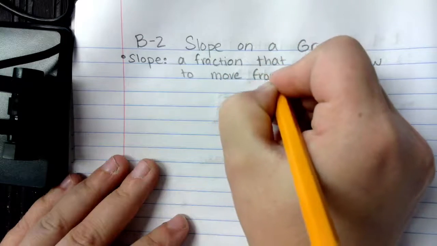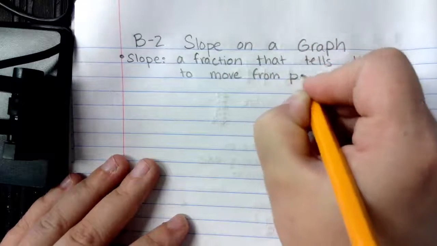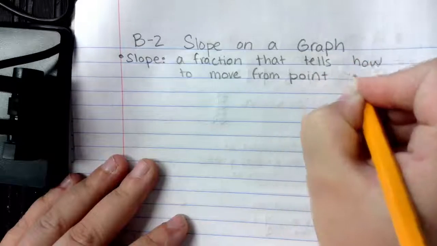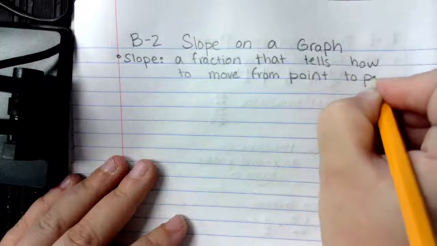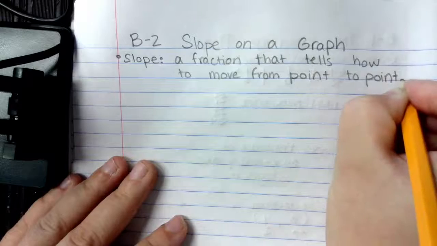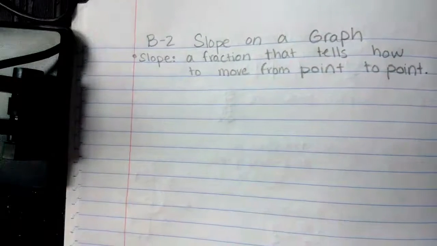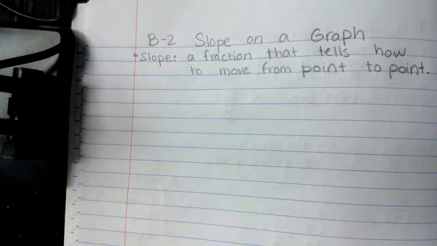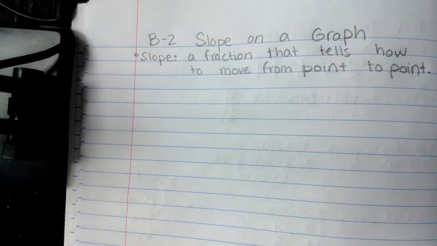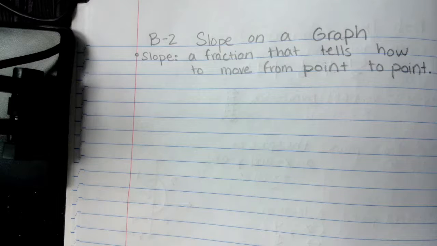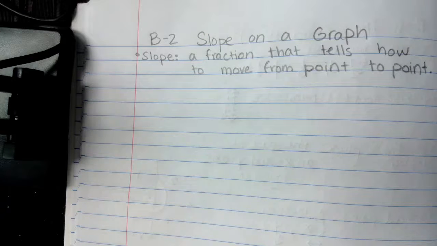I know this is kind of a long definition, but it's kind of important. So on a line, the slope is going to tell us how we get from one point to the next point. An ordered pair tells us how to just get to the point, but the slope tells us how to go from one point to the next.